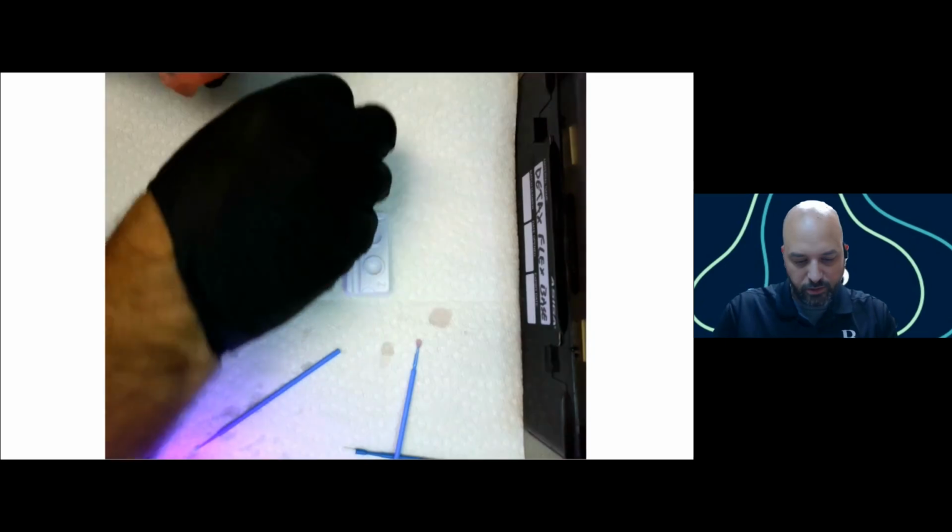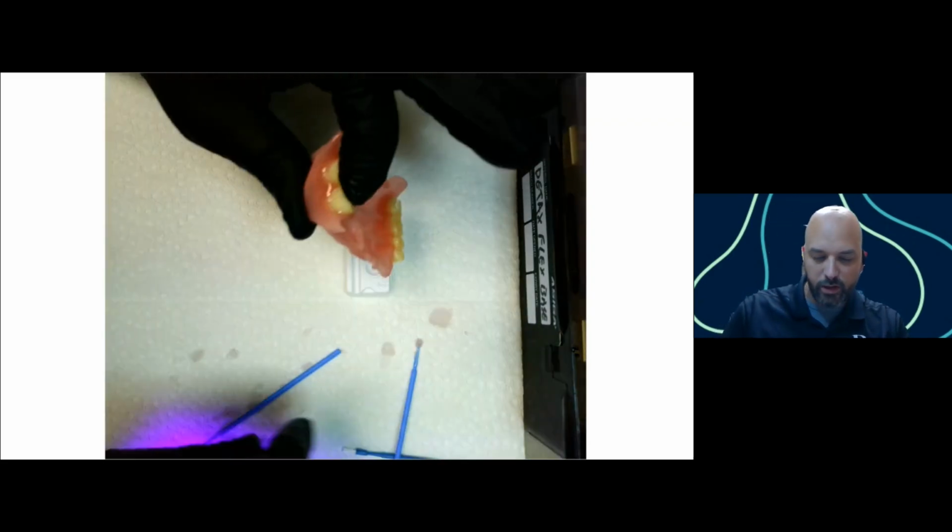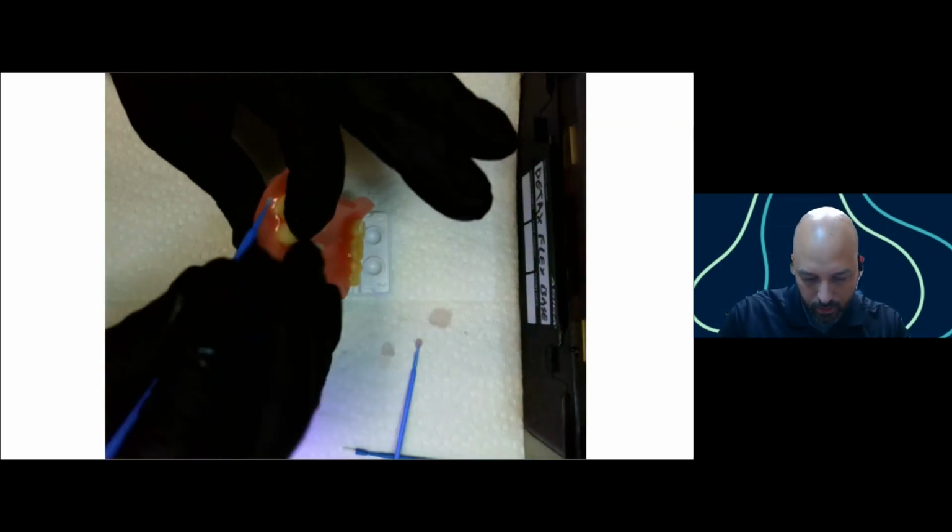Now I'm going to press my tooth segment in here. I'm going to put pressure on it and hold it. I'm going to clean up.